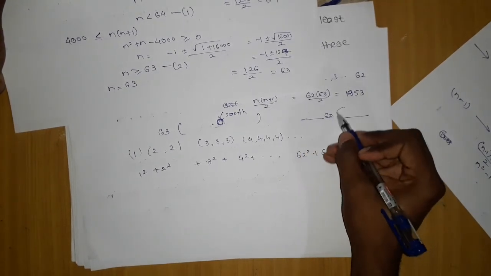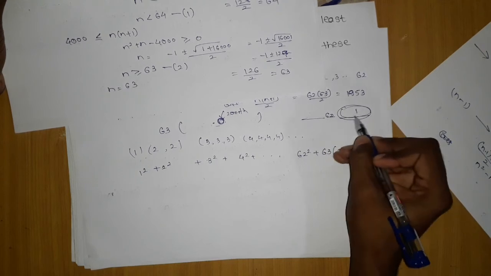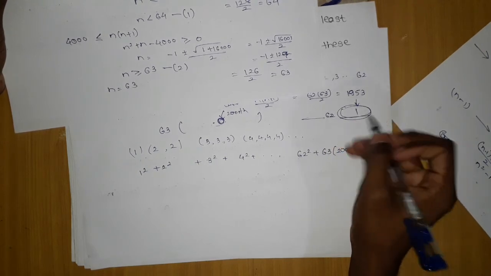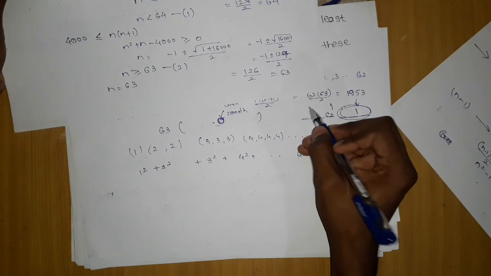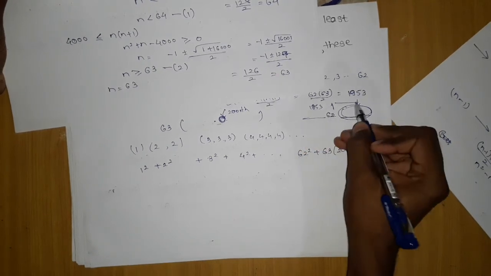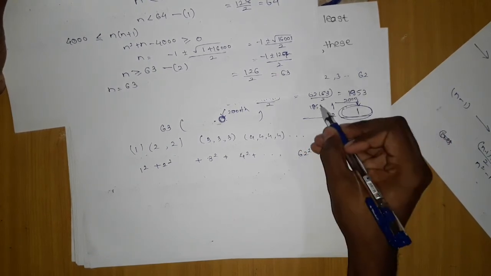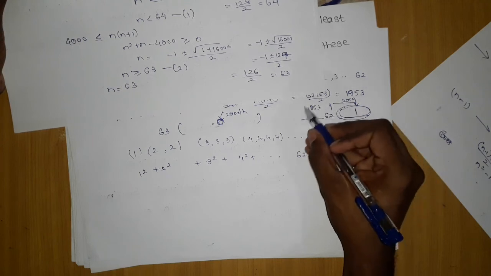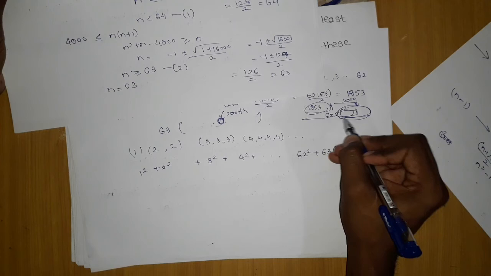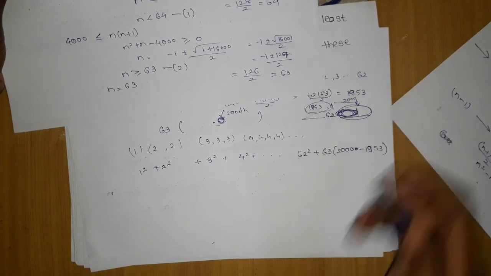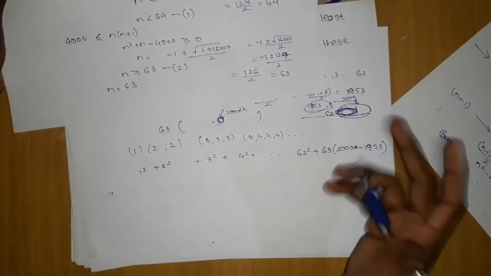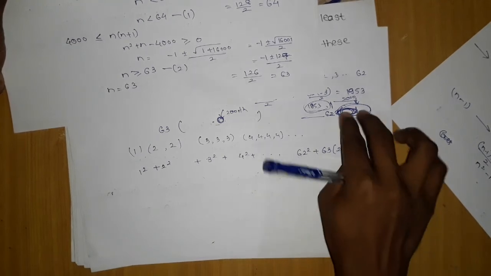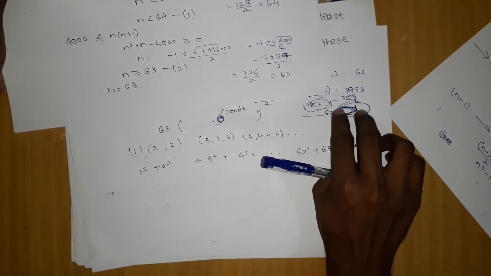The 20,000th term arrives somewhere in the 63rd group, and I know 1953 terms come before, and the total is 20,000 terms. So if I remove this number of terms from 20,000, I will get the number of terms in the 63rd group. How many terms are there in the 63rd group, till it reaches the 20,000th term?